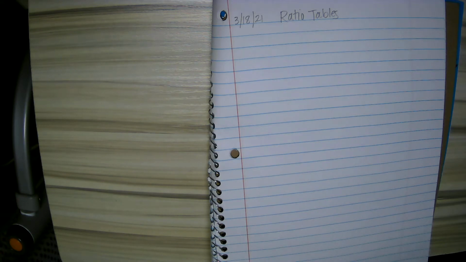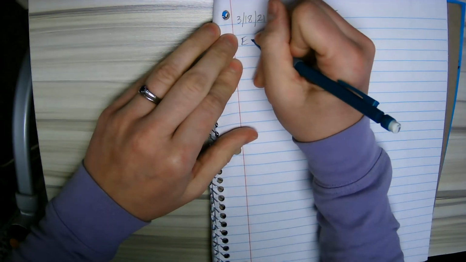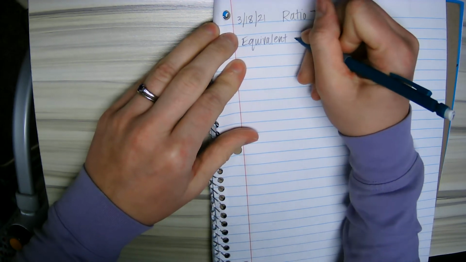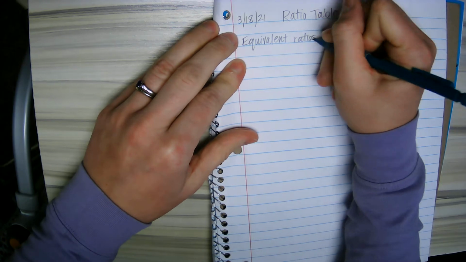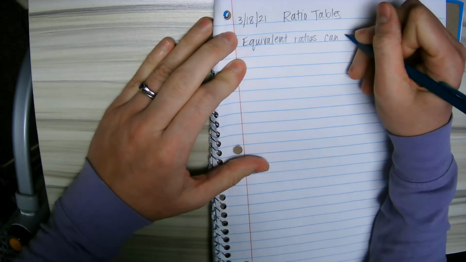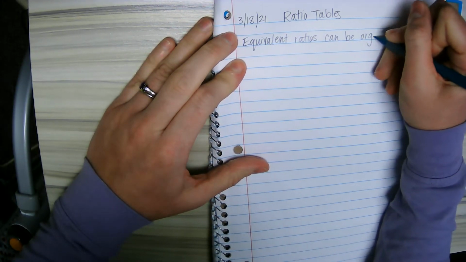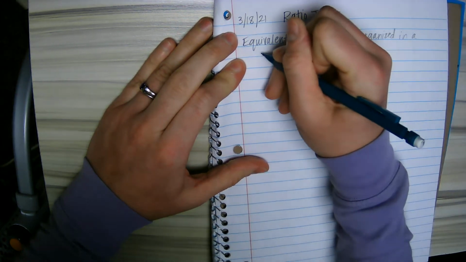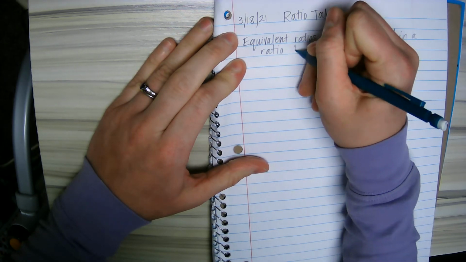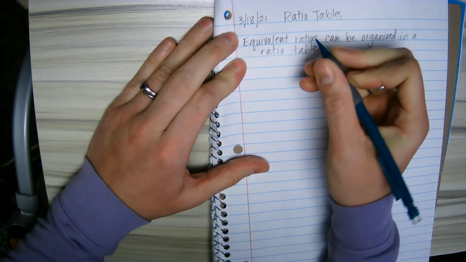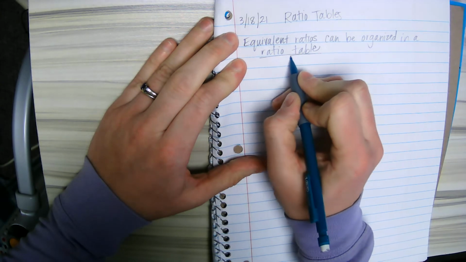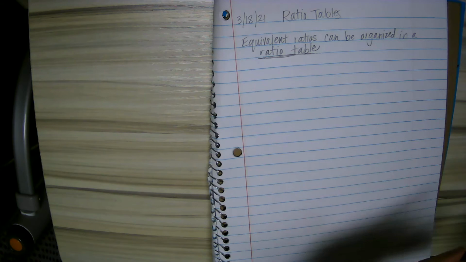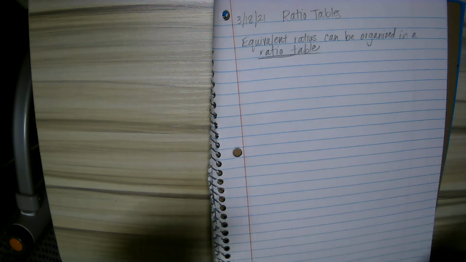Today we're going to look at ratio tables. So equivalent ratios can be organized in a ratio table. So that's what we're going to be working with today. You might have parts of them and then you would give equivalent ratios to complete the table.